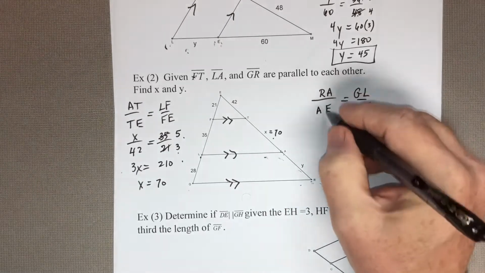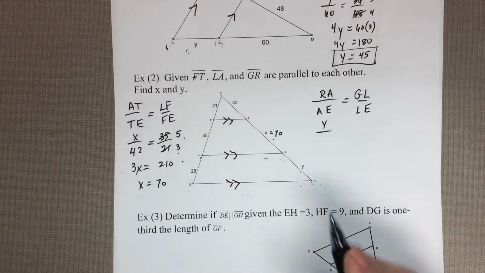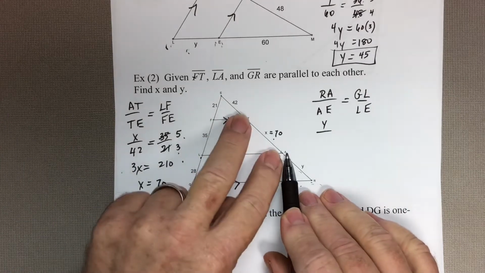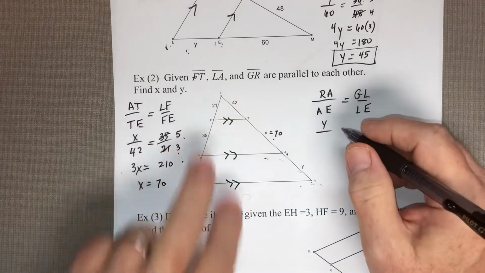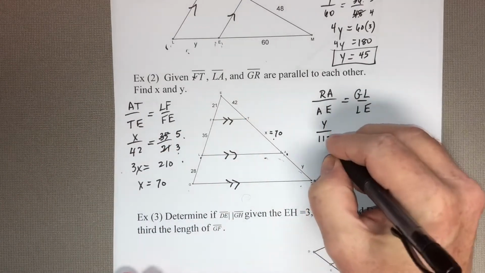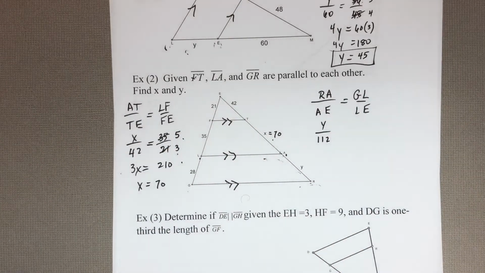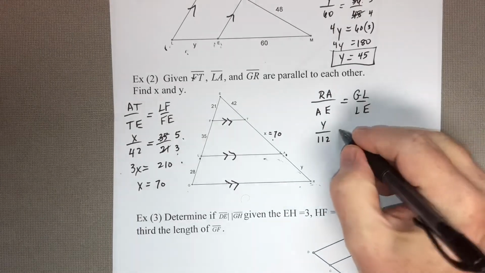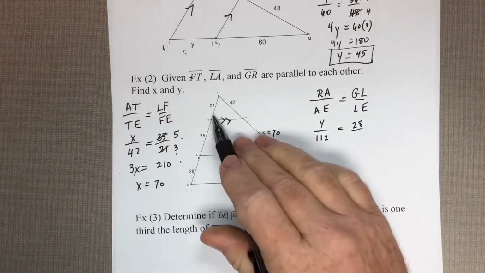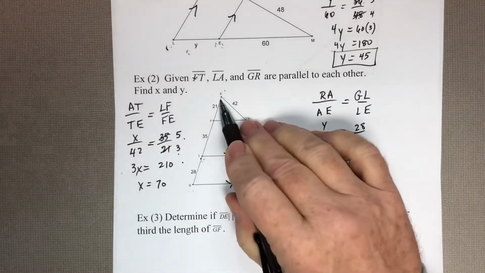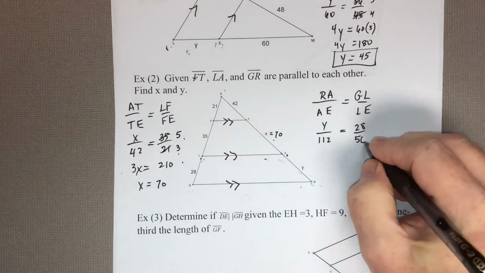RA is y. AE is 70 plus 42, that would be 112. And that would be equal to GL, which is 28, divided by LE, which would be 35 plus 21, which is 56.